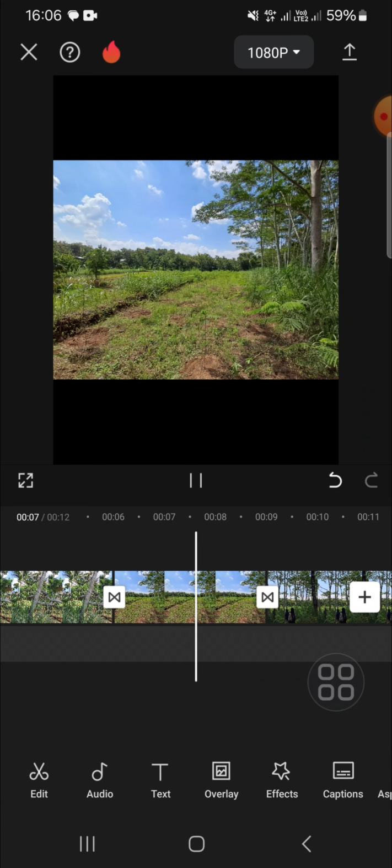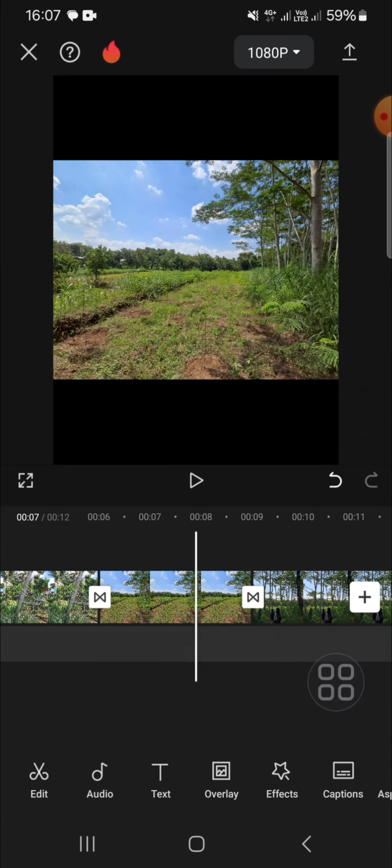Alright guys, and that's how we can apply some transition to all clips in CapCut mobile application.